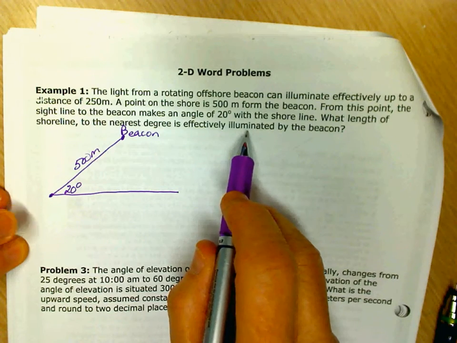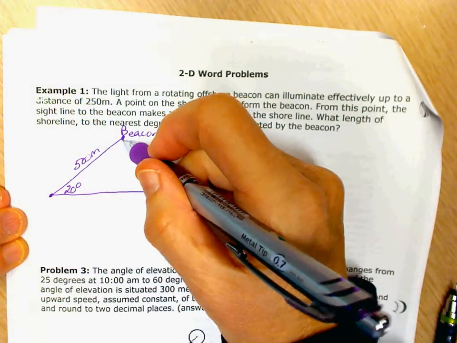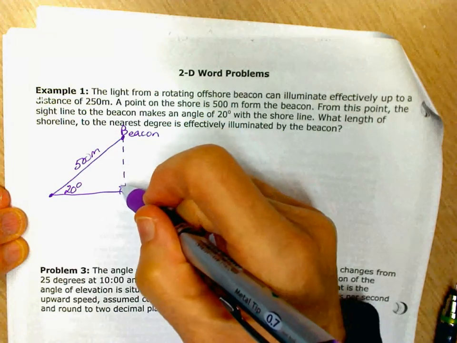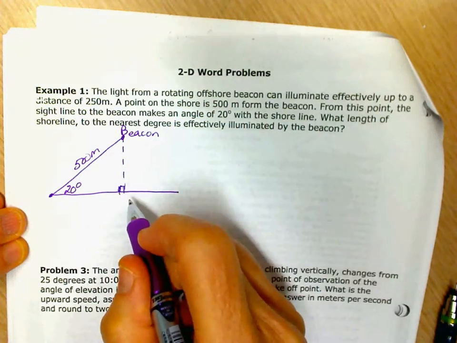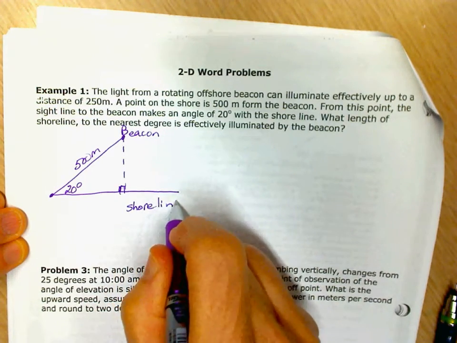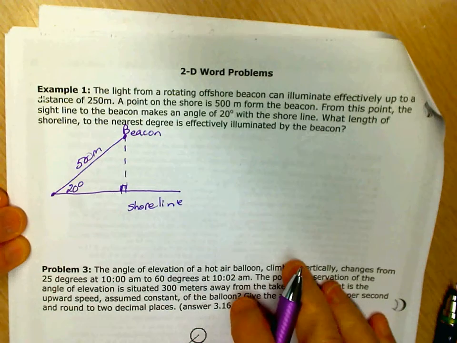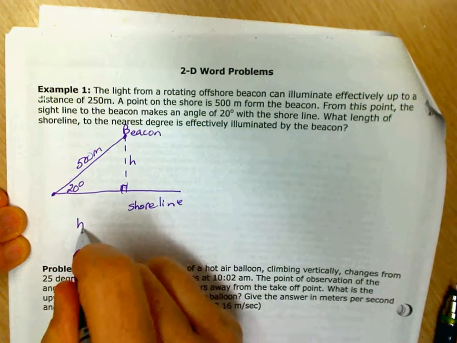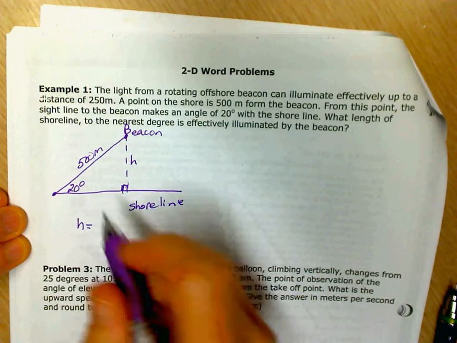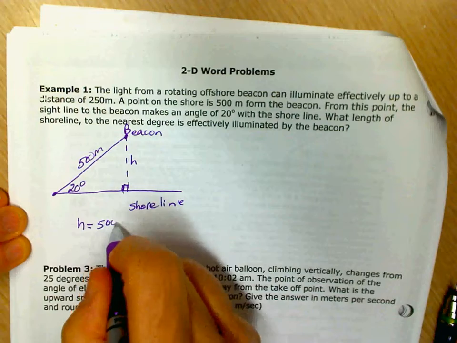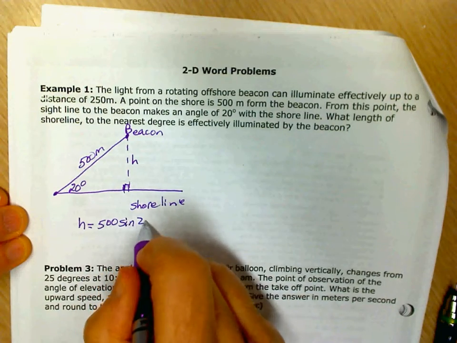So what we could do is first calculate the height of this triangle to make sure the beacon reaches the shoreline. We'll call it H. So H equals 500 sine of 20 degrees, right?